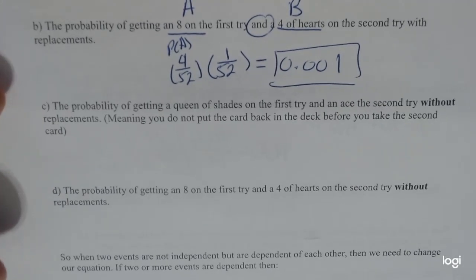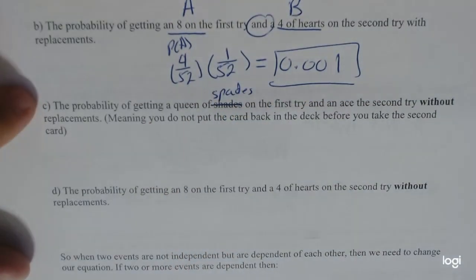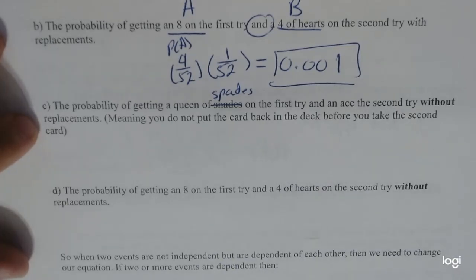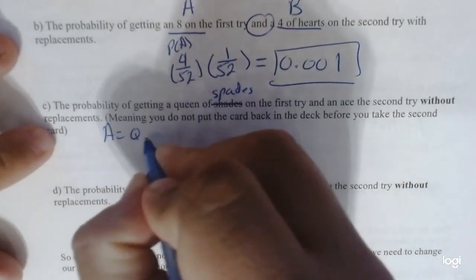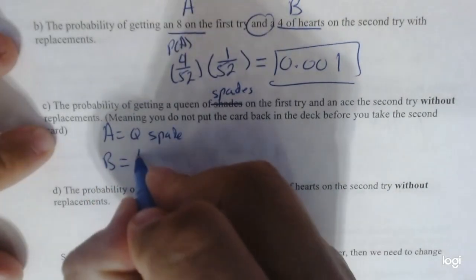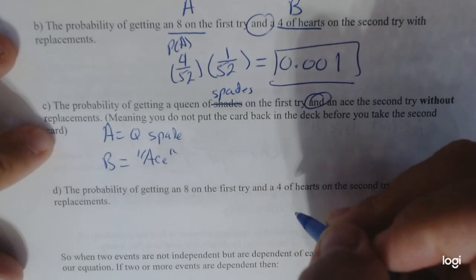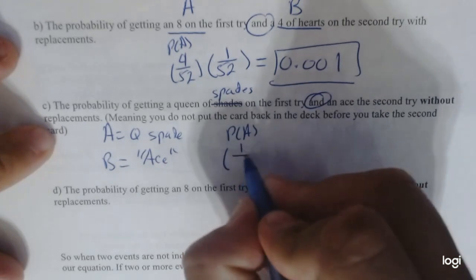C says the probability of getting a queen, this was the queen of spades, on your first try and an ace on your second try. Now this says without replacements, meaning you don't put the card back in the deck before you take the second card. So I get the queen of spades and put it on the table, and then I get my second card. All right, so A is the queen of spades and B is just an ace. Again it's multiplying, so it's and. So the probability of A, how many queens of spades are there? There's only one queen of spades.